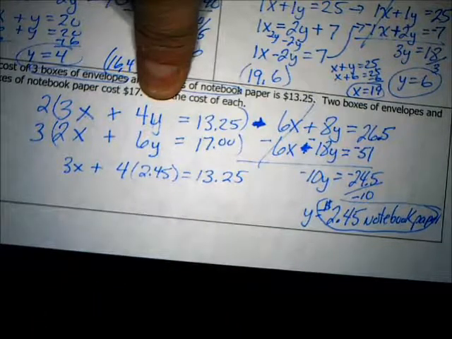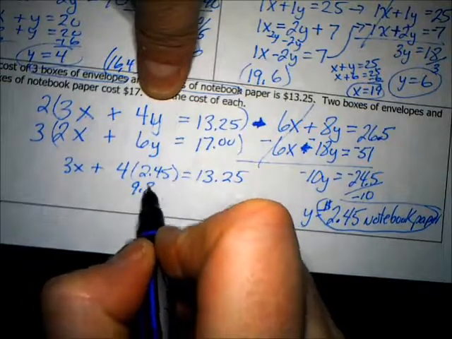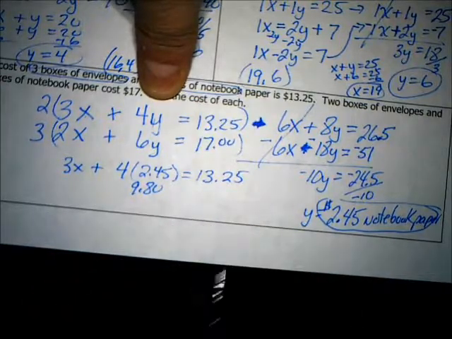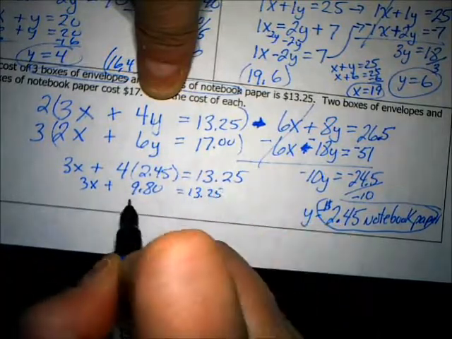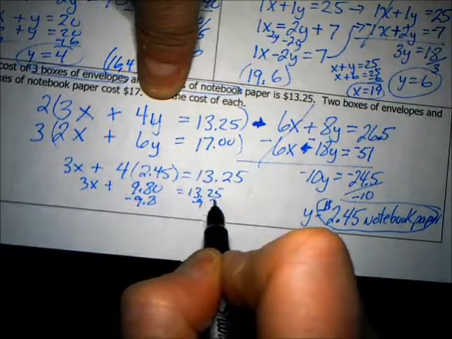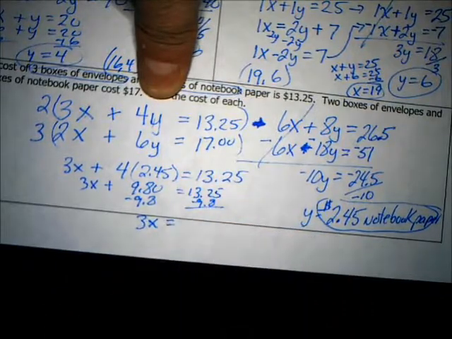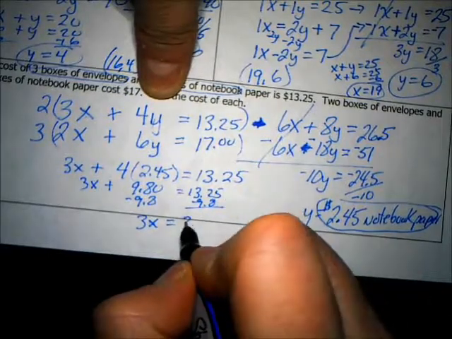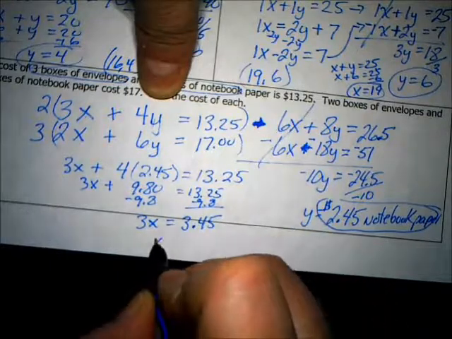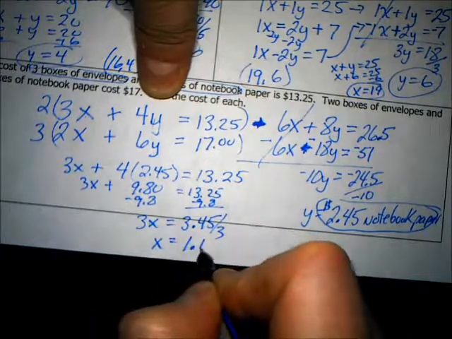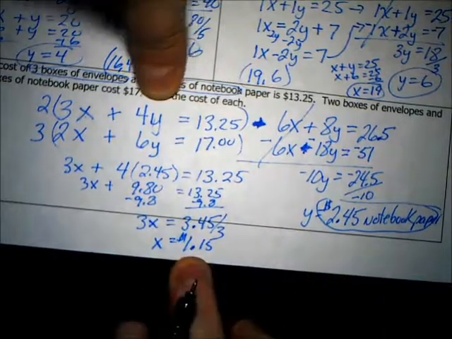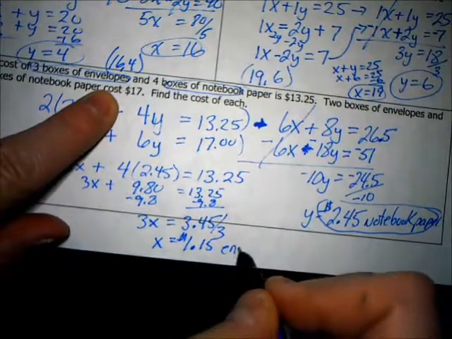Well, if I find out this value, 4 times 2.45, this gives me 9.80, or 9.8. I want to subtract that 9.8 and see that 3x is equal to 3.45. So I'm going to divide by 3 now and see that the x's are 1.15. So that's $1.15 for the envelopes.